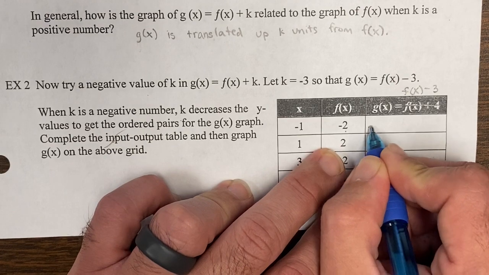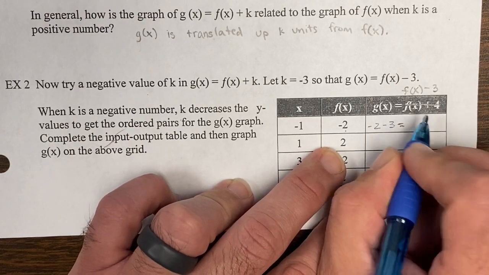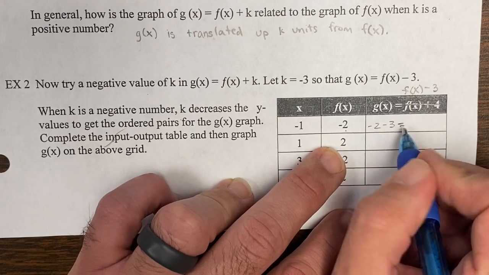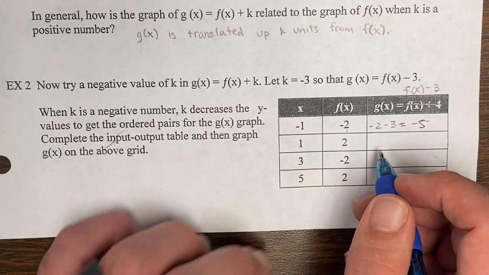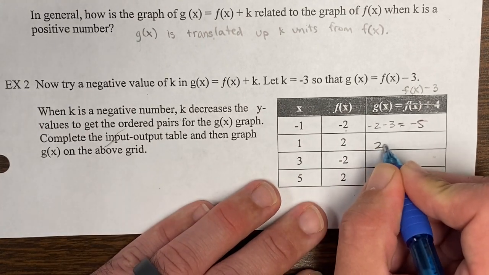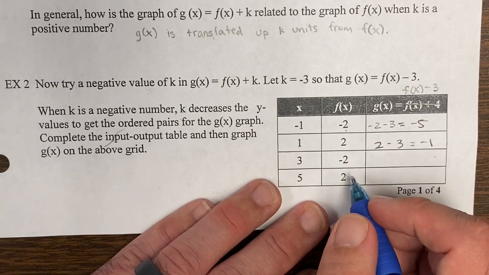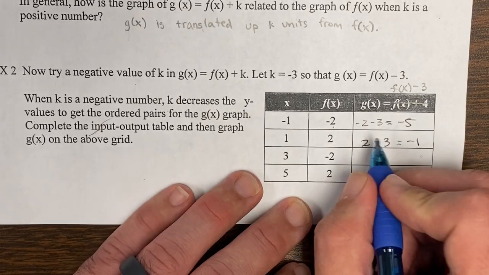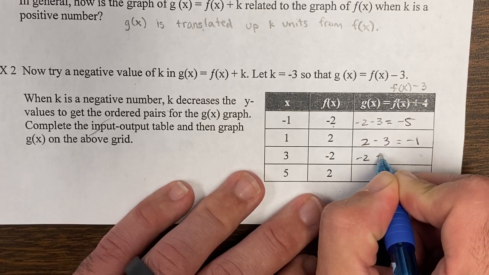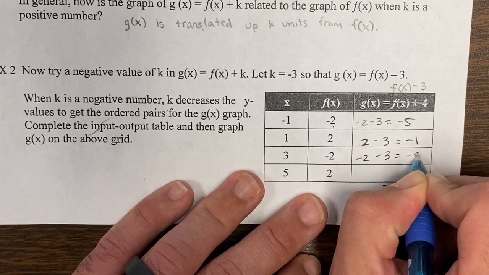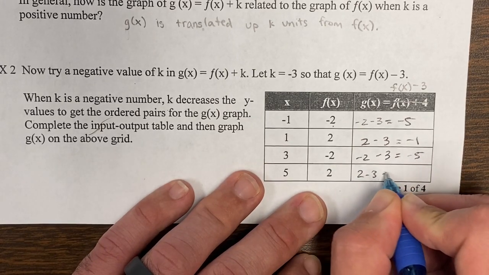So we would do negative 2 minus 3, and that is equal to -5. Then take 2 and subtract 3. That's -1. And then take -2, subtract 3 again, that's -5. And then take 2 and subtract 3, that's -1.